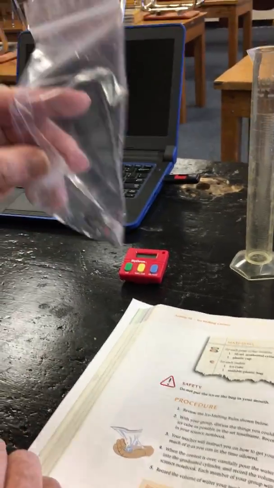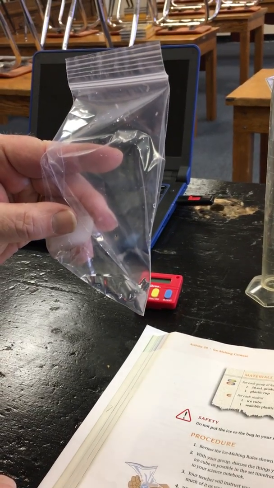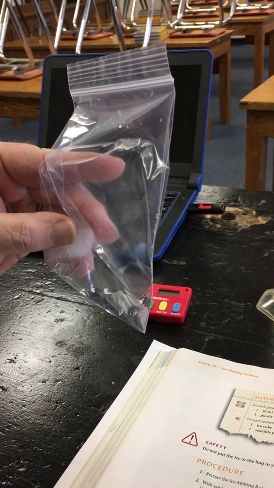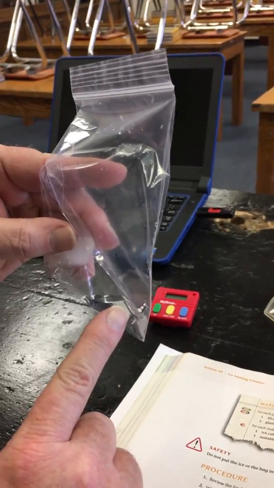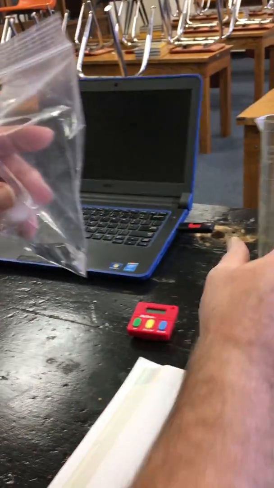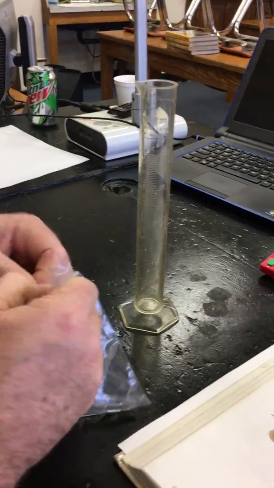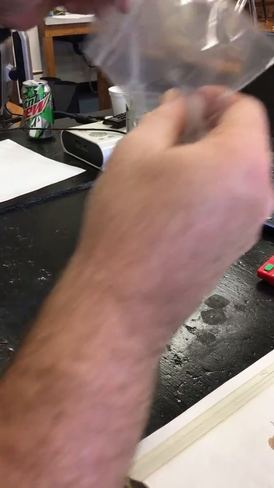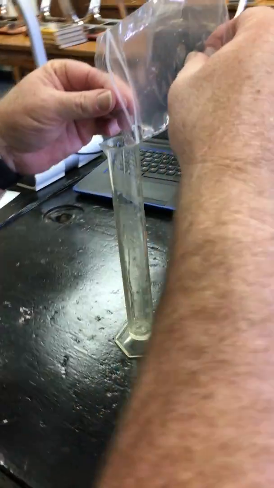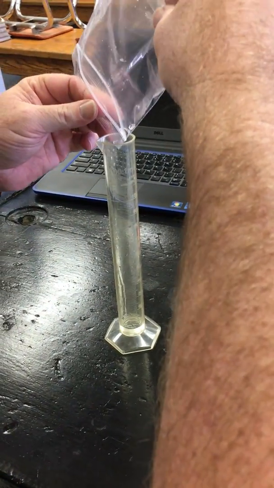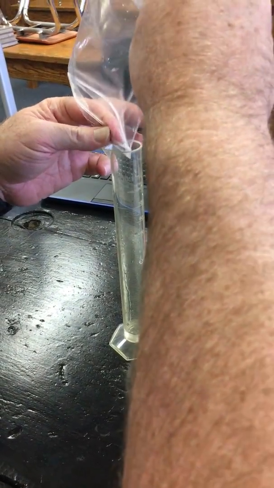I have my ice cube and I have my water. Okay, so this is my ice melt. This is my ice that's left over. So now I'm going to take my graduated cylinder and pour the water into the graduated cylinder.